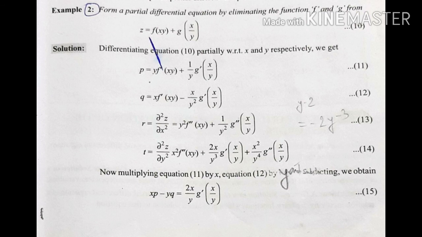Now we are numbering the equation p as number 11, q as 12, r as 13 and t as 14. Now multiplying equation 11 with x and equation 12 by y and then subtracting, we obtain xp minus yq is equal to 2x by y g dash x by y.